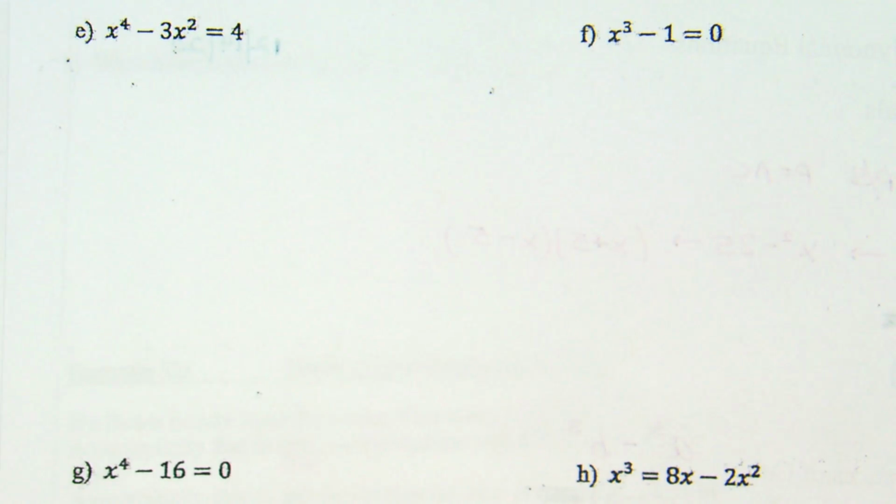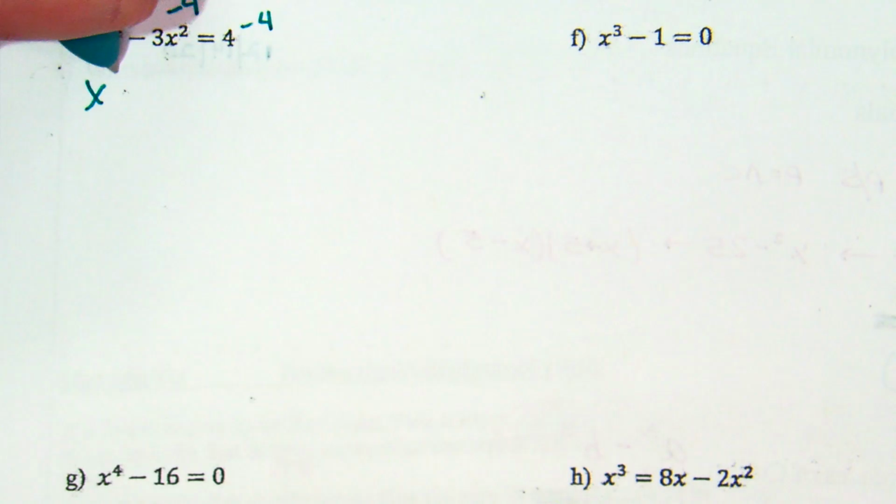Okay. And why are we going to minus 4? Yeah, again, try and make this equation equal to 0. And so in order to do that, subtract 4 from both sides. So then I have the equation, x to the 4th minus 3x squared minus 4 equals 0.